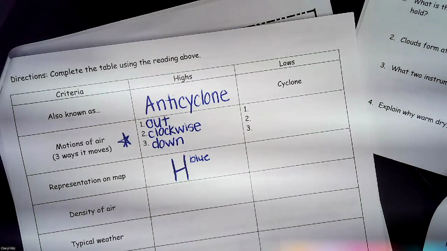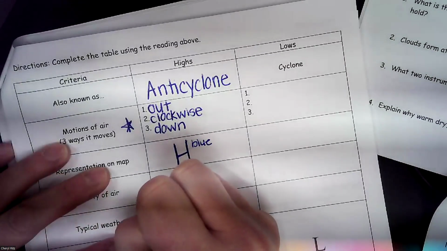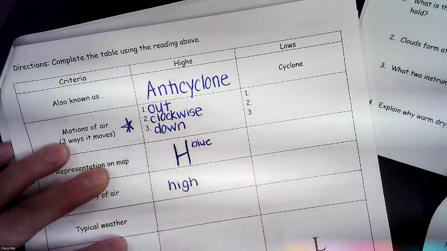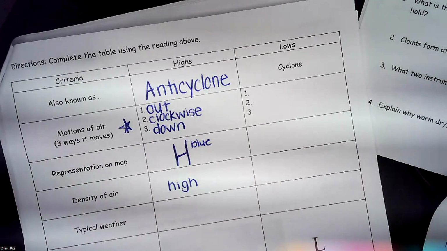I don't believe the reading talked about the density, but hopefully you remember what kind of density puts high pressure on something. Is it going to be higher density or lower density? Higher density. Remember, when things are more dense, they sink. When they're less dense, they rise.